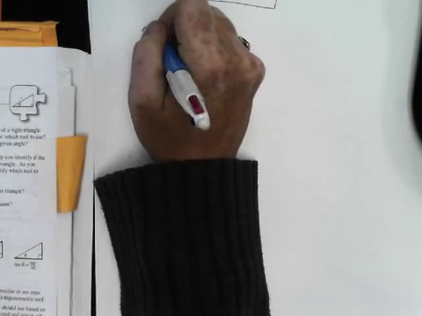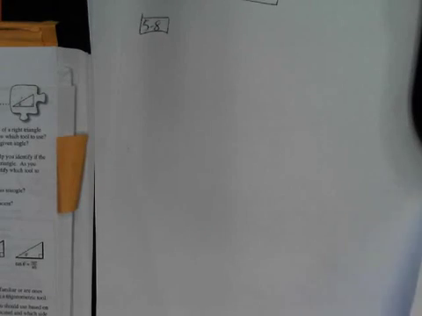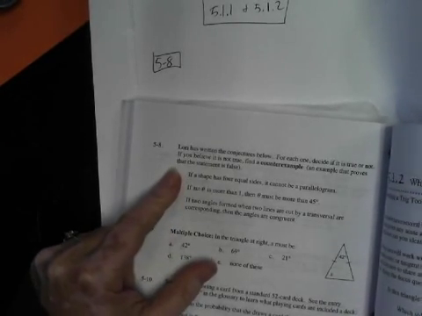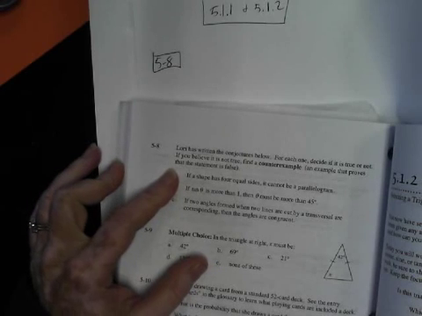This is, oh wait, let me get my pen out. This is 5-8 on lesson 5.1.1, and it says, Lori has written the conjectures below.